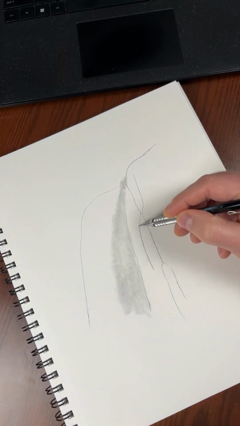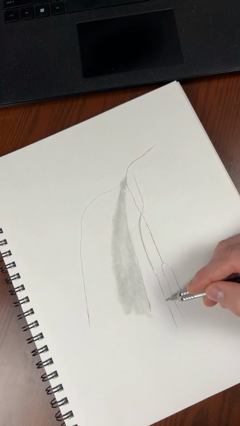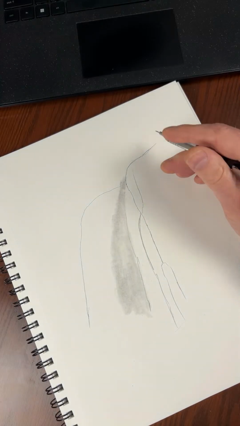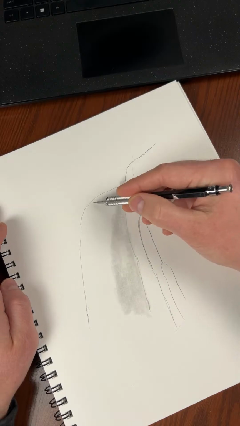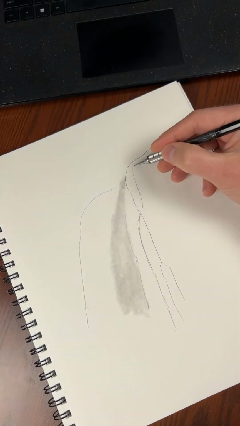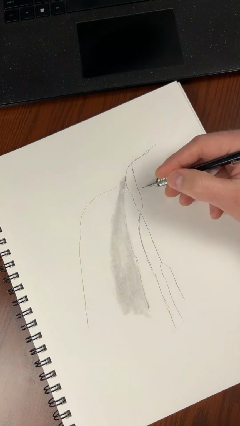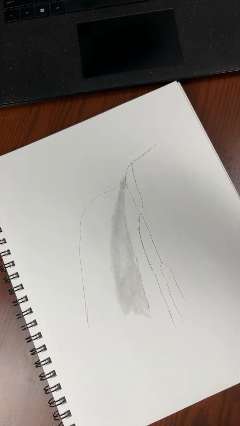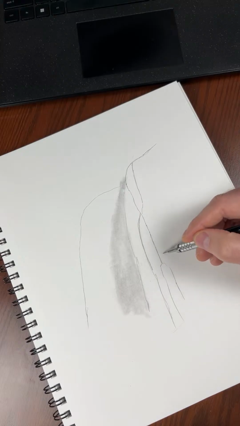So I'll add a little bit more detail really quickly. This is my cliff here. This is one edge of my cliff. Here's another, and then here's where the rock slide's going to happen. I'm looking up some images because I don't have any reference photos. I've never really witnessed a rock slide in person.